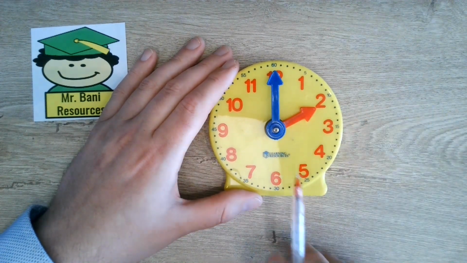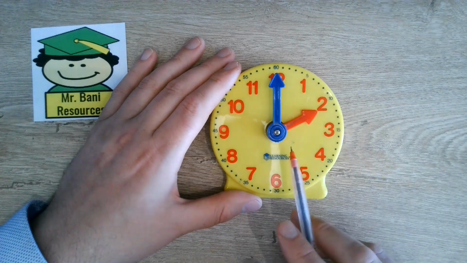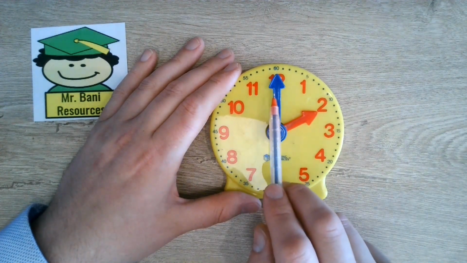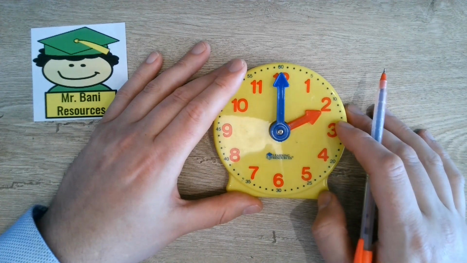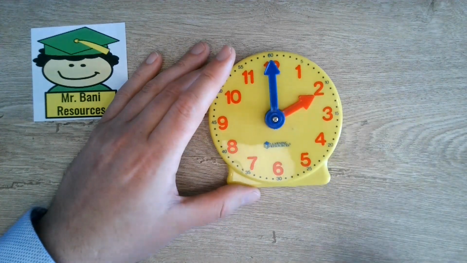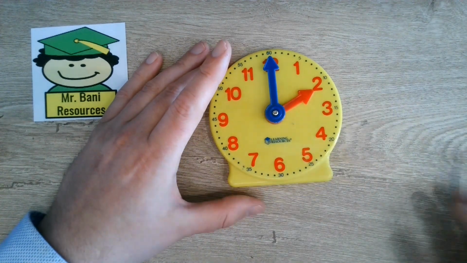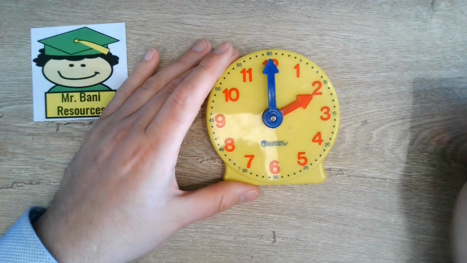What is this? It's not 160. It's 2 o'clock. If the big hand is on 12, it is always o'clock. Well done, well done, well done. Right, we're almost done. We're going to finish with this and then we're done. Okay, last part of the revision.